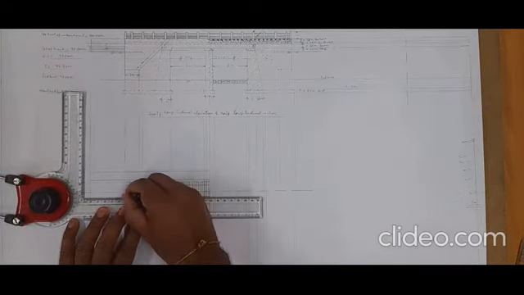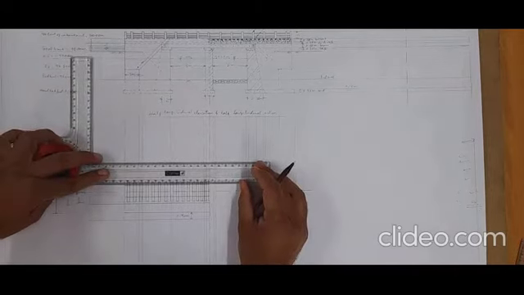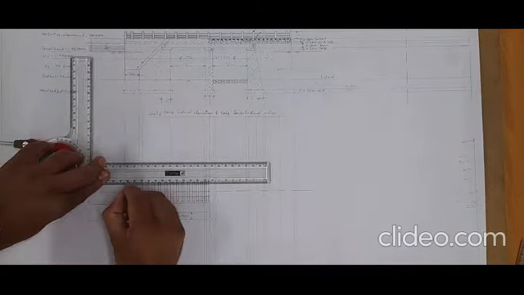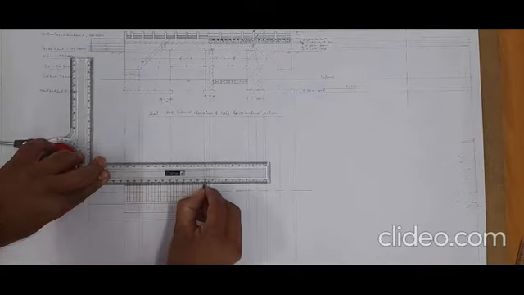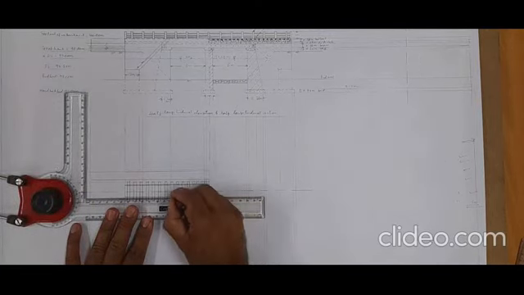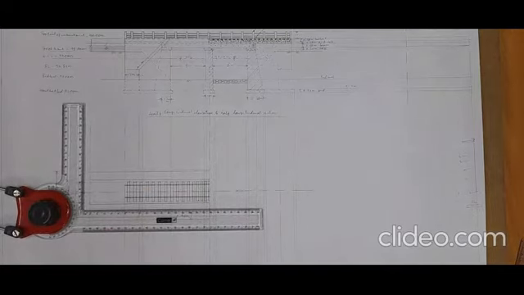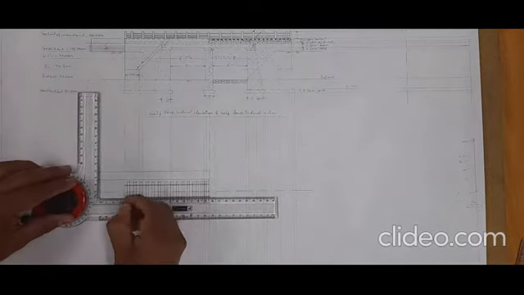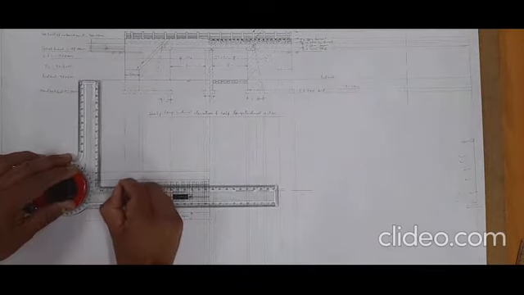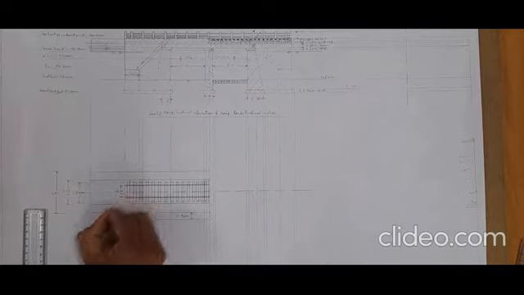So I need to show two tracks here. So to indicate the top width of the track, a closing line shall be drawn to the center line. Similarly, on the other side, this indicates the track. So this dimension, inner face to inner face, is 1.676 meter. That is the broad gauge.